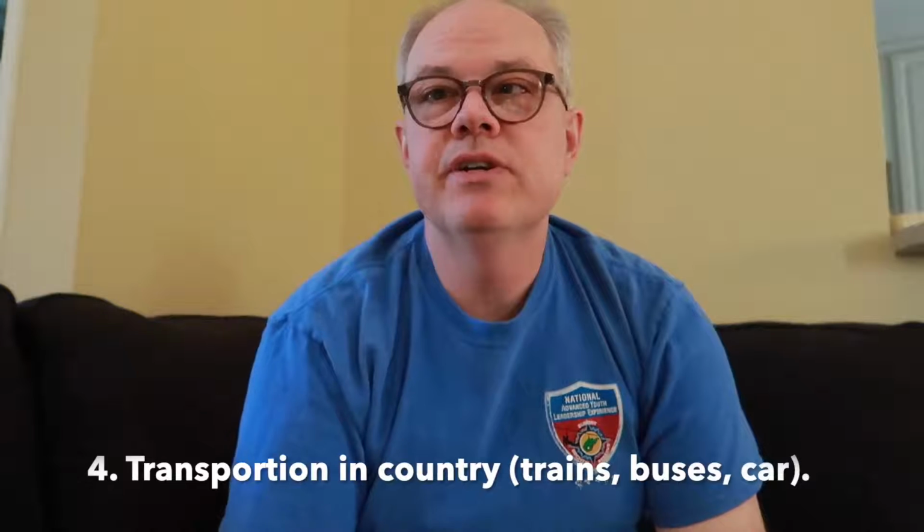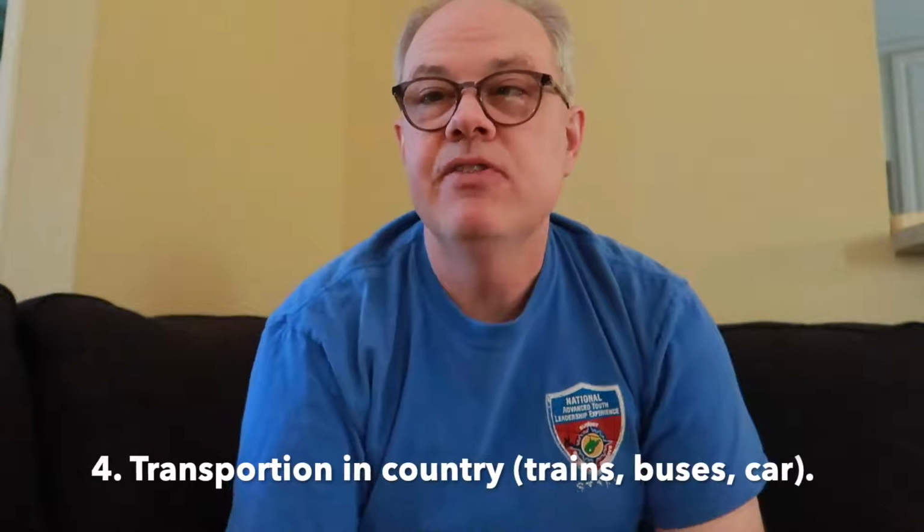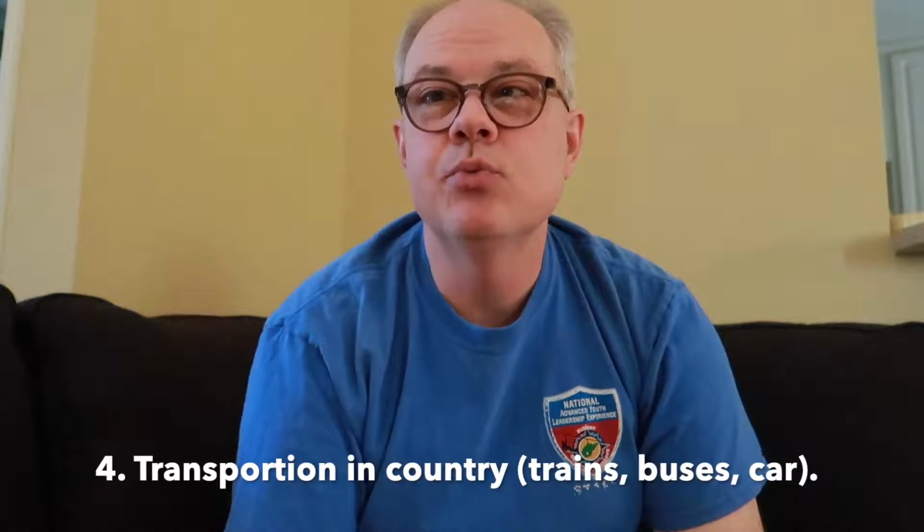Number 4. So once you've figured out which part of the country or the city you want to visit the most, then you can work on your transportation options within the country. Are you going to need to rent a car? Are you going to need to buy bus and train tickets? Some of those things are better to be bought before you go, and some are better to buy while you're there. You might have to do a little bit of research to find out.